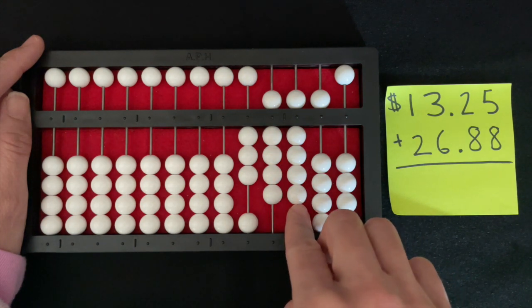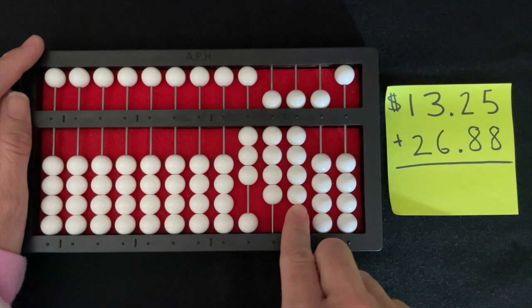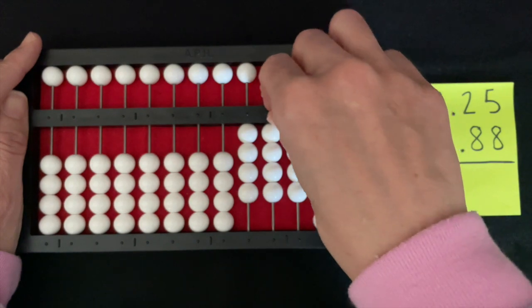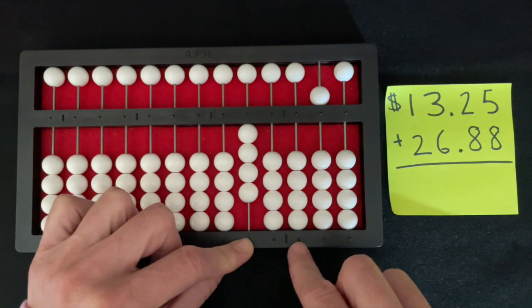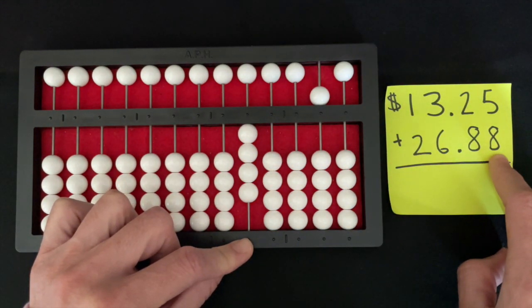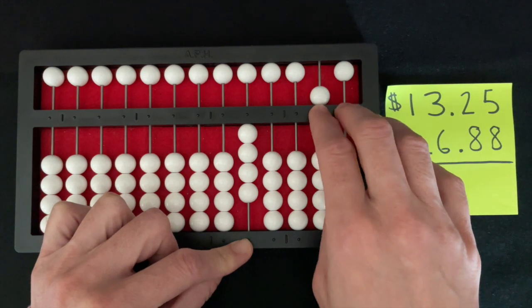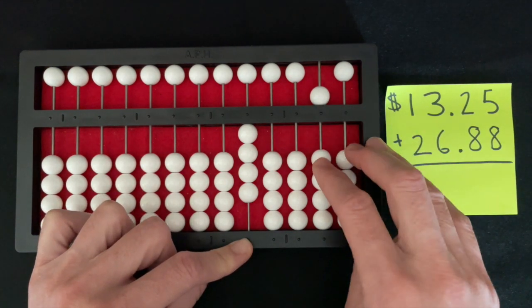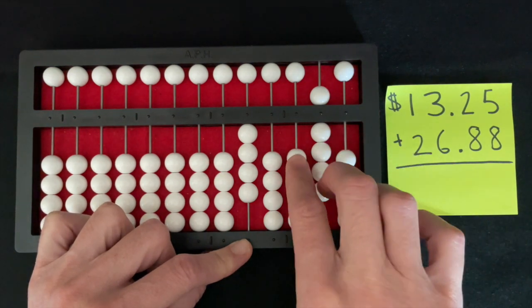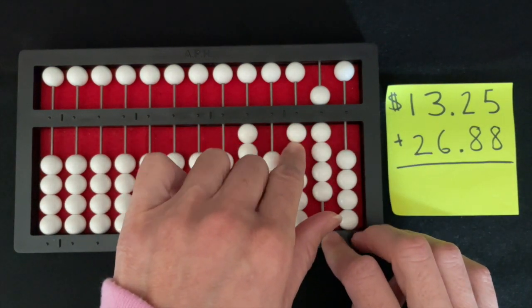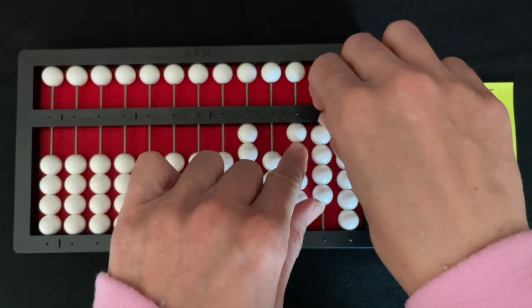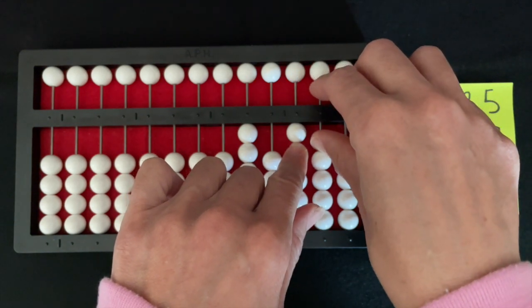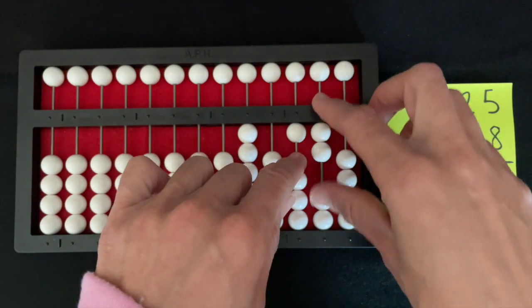So where was I? All that explaining got me all off. I think I was on 8. Okay, and then I'm going to clear my ones and clear my tenths. All right, next thing I'm going to do is add the 8 in the hundredths. That's going to be the second rod from the right. 1, 2, 3, 4. And I have to go next door. 5. I'm adding 1 bead in my tenths rod and clearing all the beads in my hundredths rod at the same time. That was 5, 6, 7, 8.